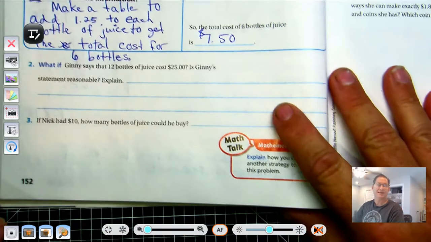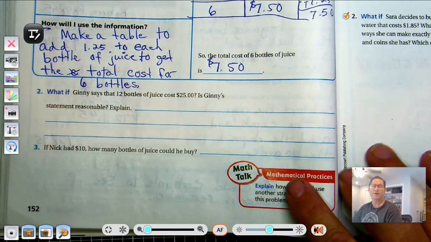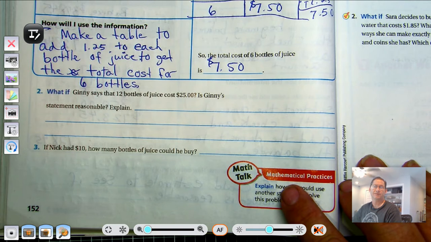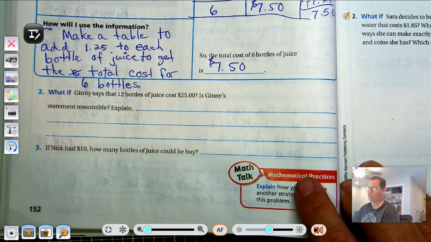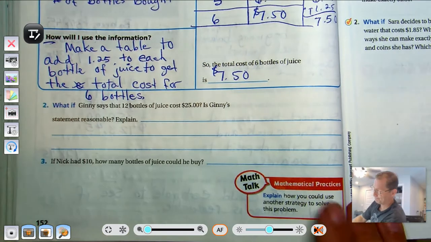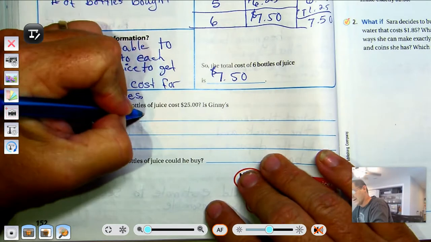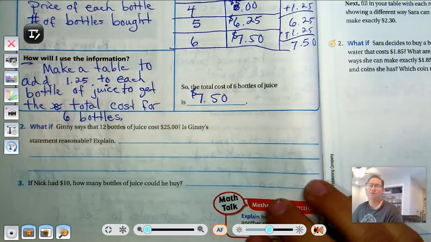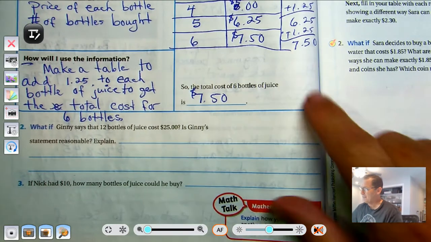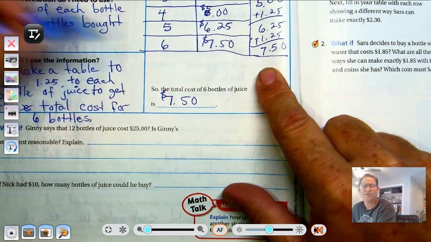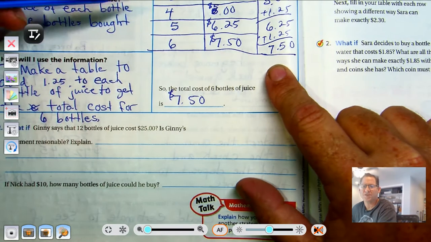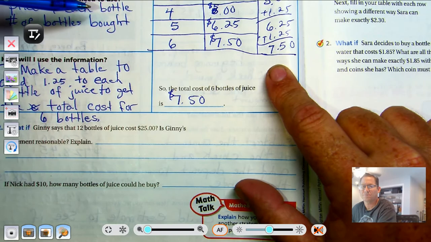Okay. Jenny says that 12 bottles of juice cost $25. Is Jenny's statement reasonable? Well, let's see. If 6 bottles cost $7.50, wouldn't 12 bottles just be twice that amount?